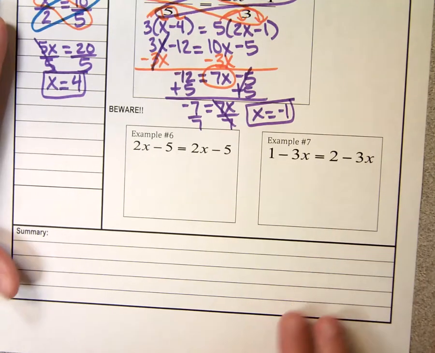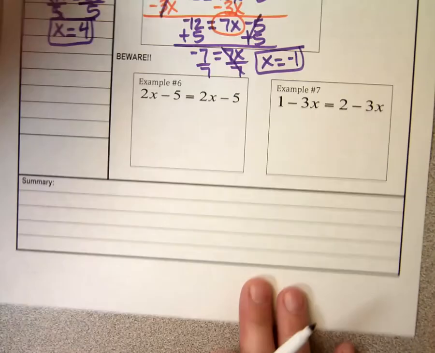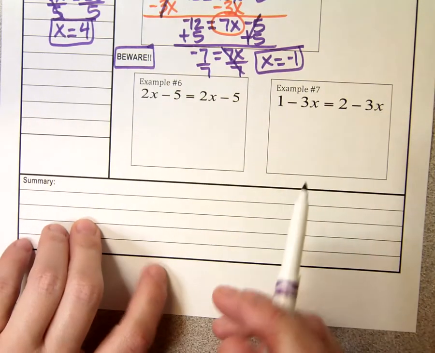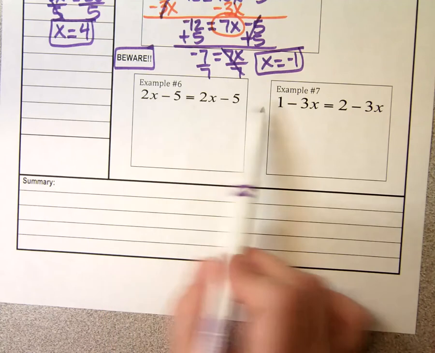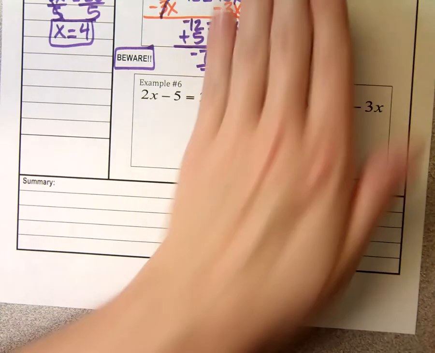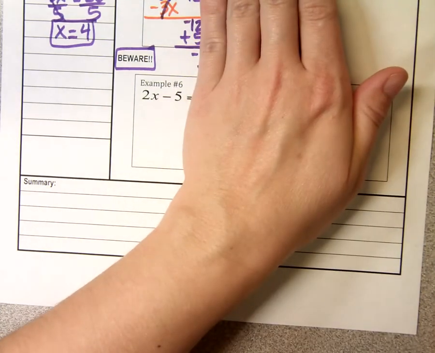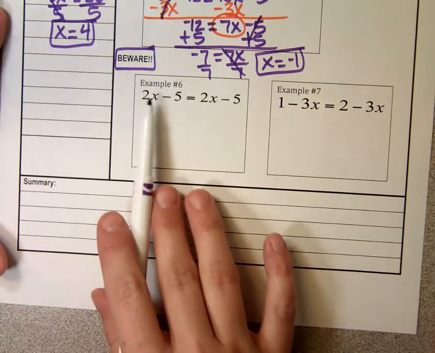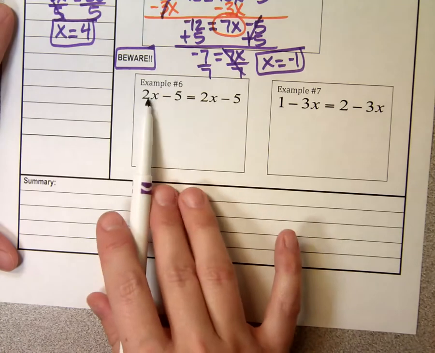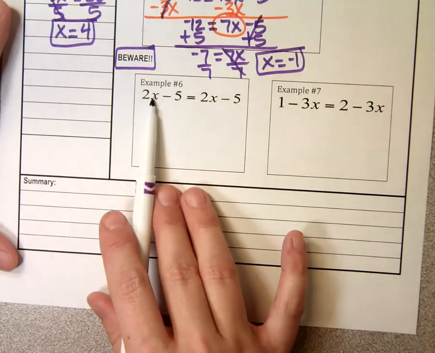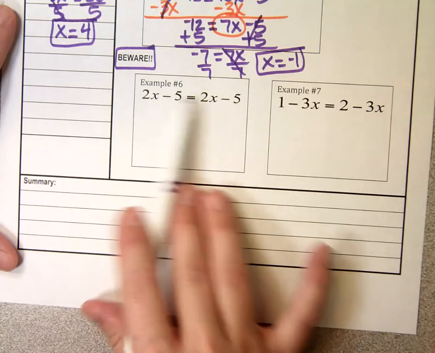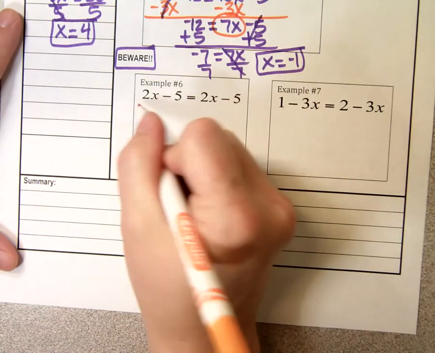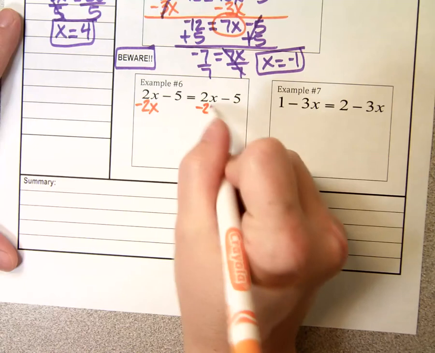Not so bad. All right, we have 2 more. Now notice, these say beware off to the side. That means something, so let's look at 6. Any parentheses? No. Any like terms on the left side? No. Any like terms on the right side? No. So let's start by moving our x's. I have x's on opposite sides, so let's move one of them. Doesn't matter which one I move, they're both the same. So how would you make a 2x go away? Subtract it. So I'm going to subtract 2x from both sides.